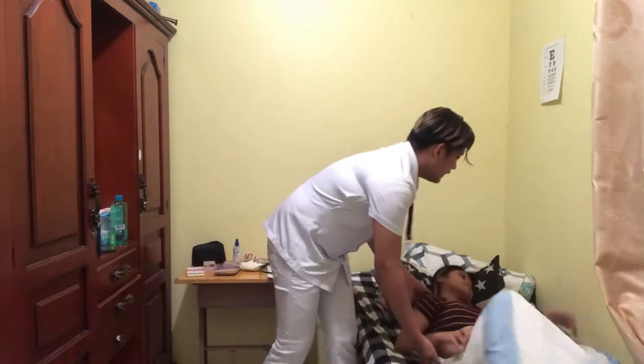So next is to repeat the procedure with the client lying on the right side with the legs somewhat flexed at the hips and knees as needed. So, okay ma'am, can you roll to the right side?